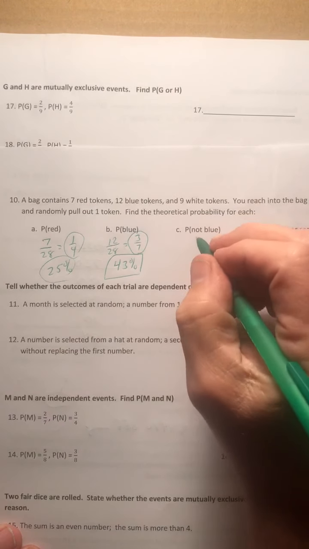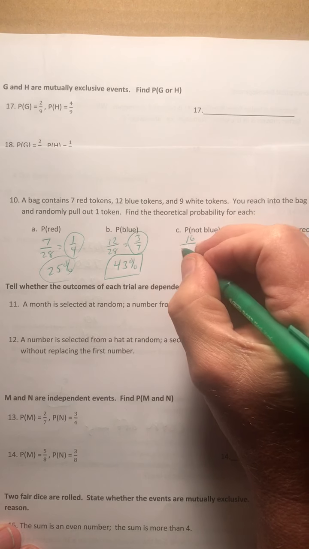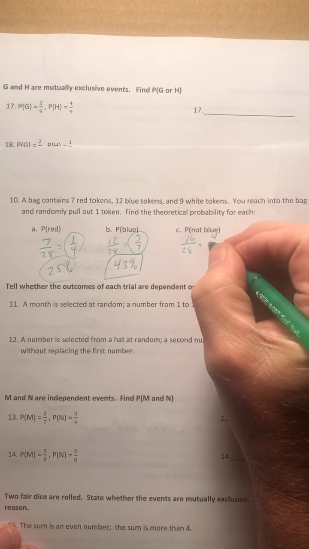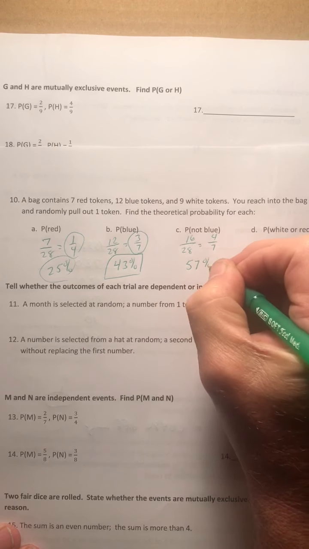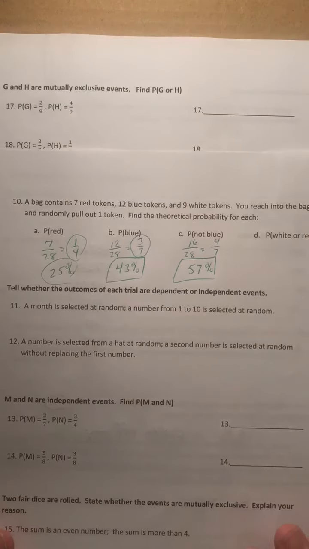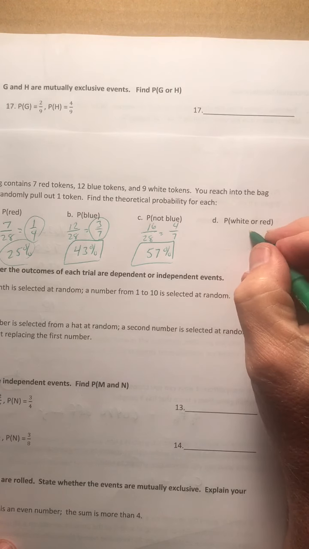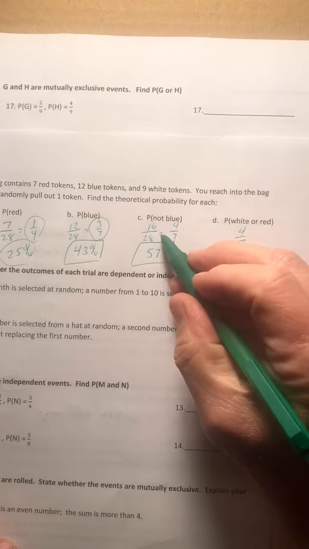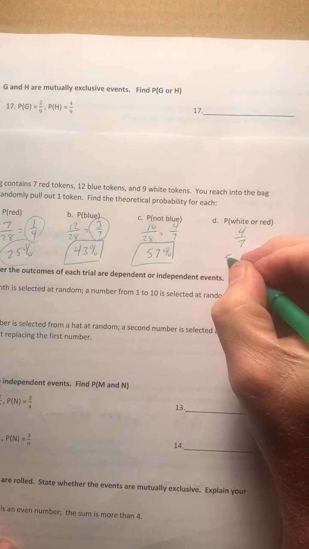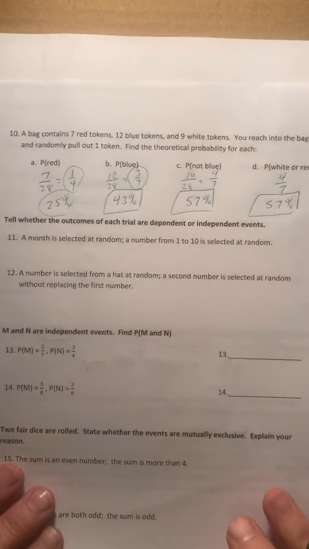And then not blue. Well, 16 of them are not blue out of 28, which reduces to 4/7 or approximately 57%. Again, make sure you round them correctly. And the probability of red or white is 4 out of 7, because that was the same as probability of not blue. So again, 57%.